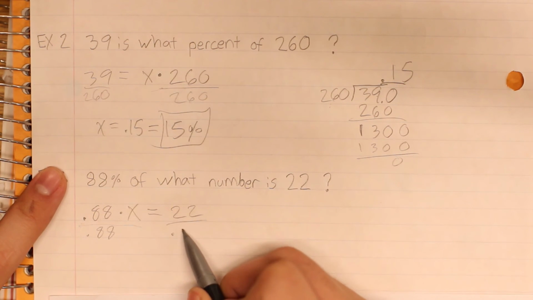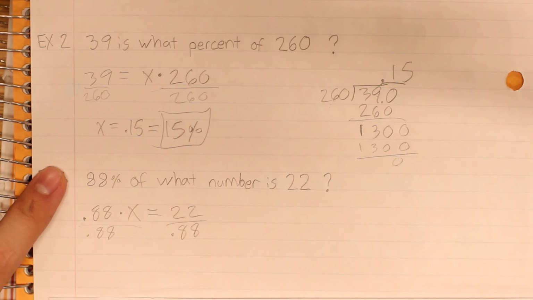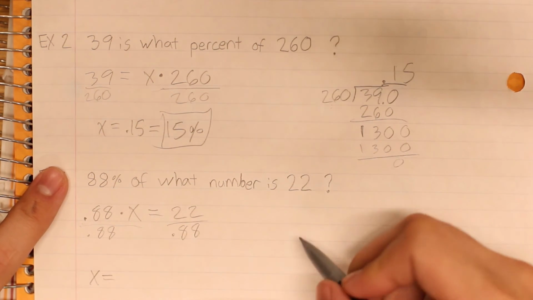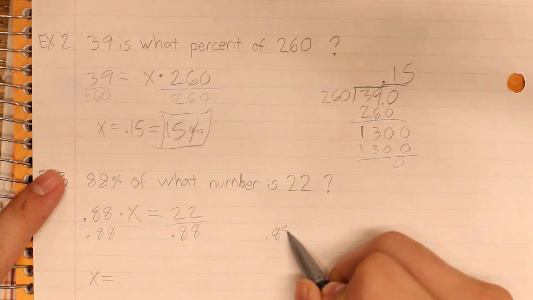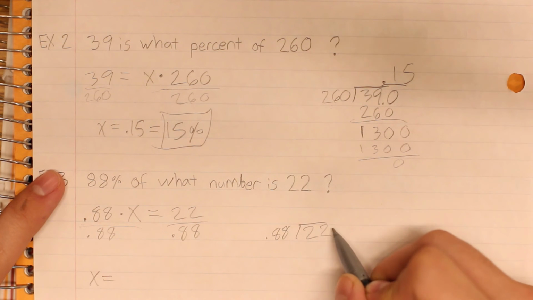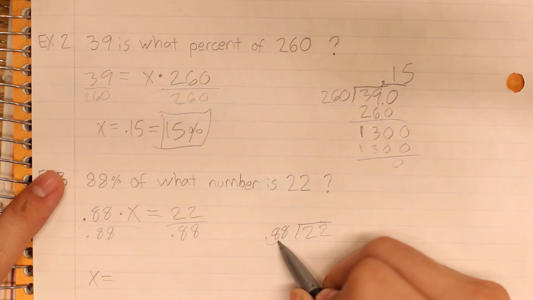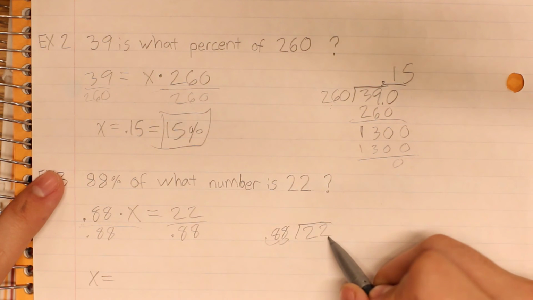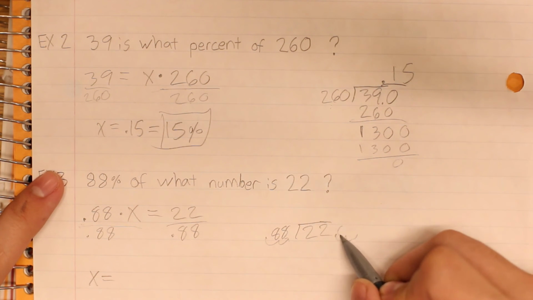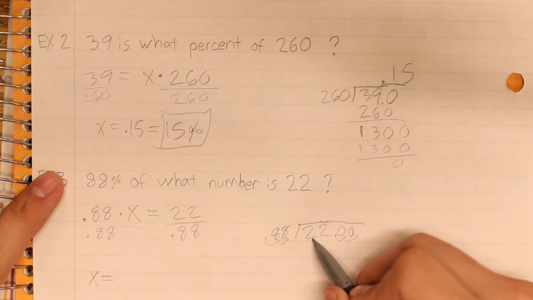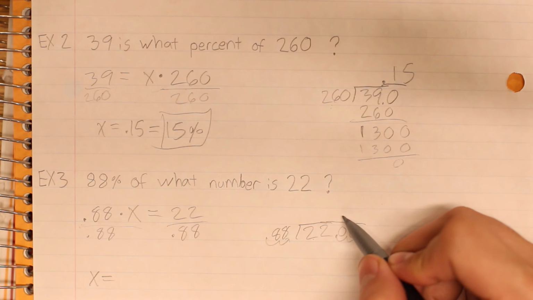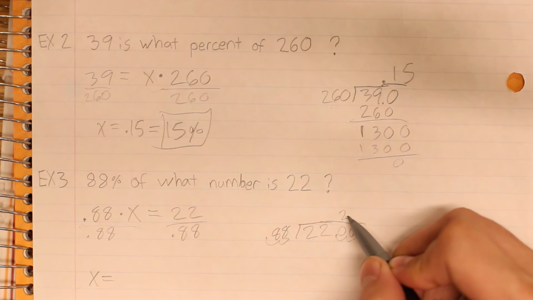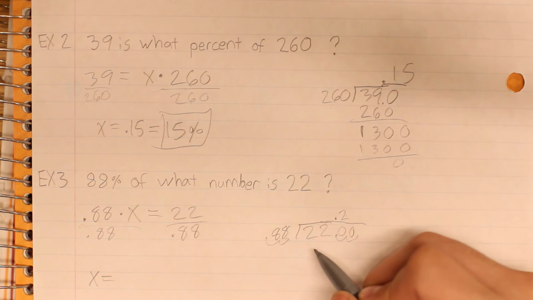Okay? So now we have x is equal to, now this is a decimal, so we have to be careful not to make a mistake here. So we're going to have 0.88 goes into 22. Move the decimal over 2 places because it makes our job a whole lot easier. Same for this one, move it over 2 places, have to annex those zeros. 88 cannot go into 22, but it can go into 220. It can go in there a total of 2 times. Put our decimal there, so multiply back.